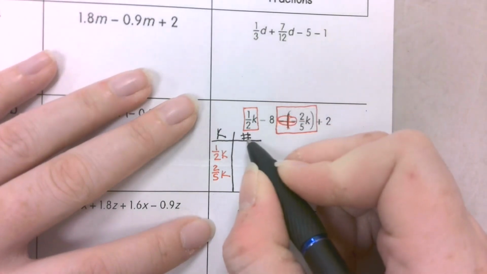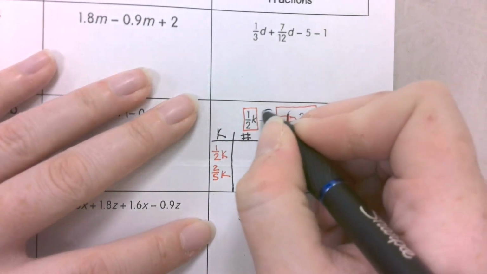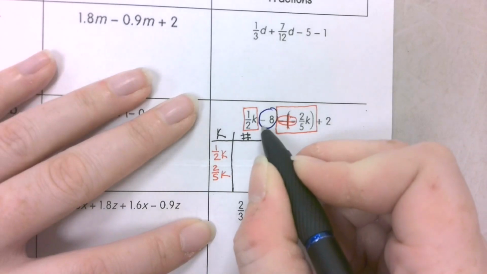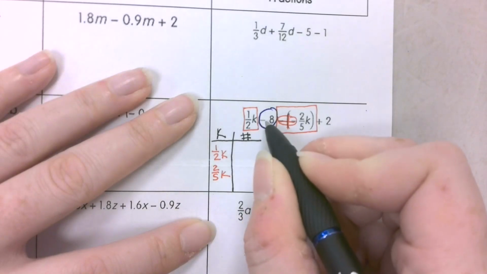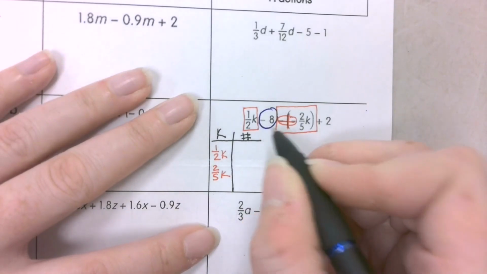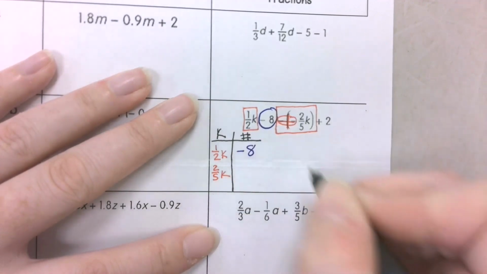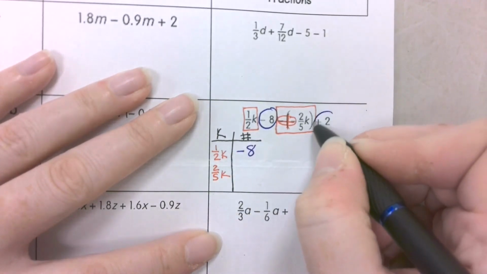Now let's talk about our numbers or our constants. We have -8. Notice how I'm very careful to not cross out that negative or make it look like a plus sign by putting my circle through it. I list it in my column. Then we have a +2.